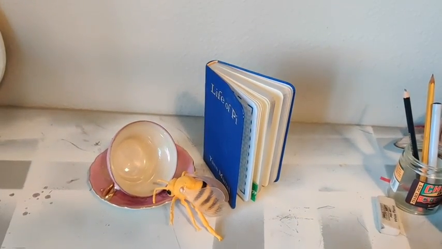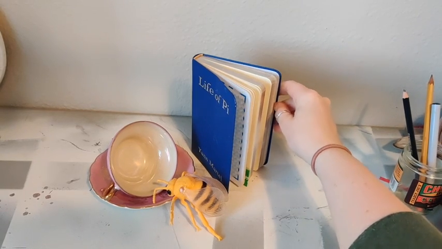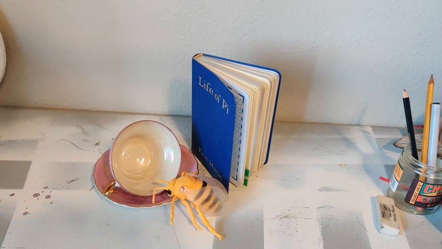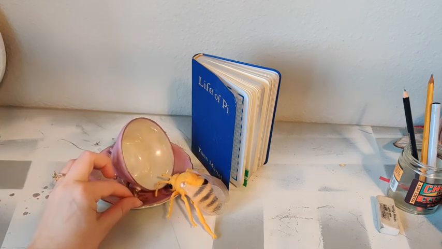Okay, so I think I'm pretty happy with this setup. It's just a small, pretty simple still life. I'm gonna go ahead and switch over so that I can begin the drawing. I'm just gonna be doing a basic setup of how to do a still life, like setting it up on your paper and getting those initial sketches.